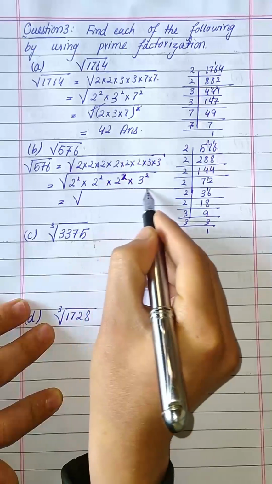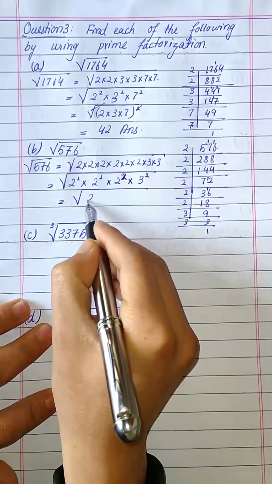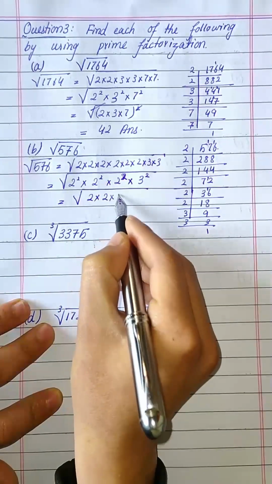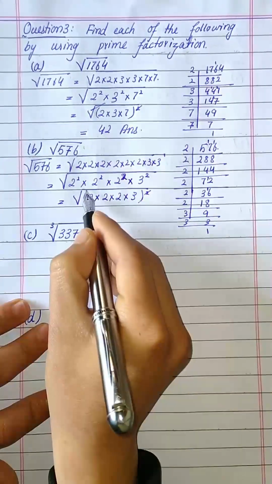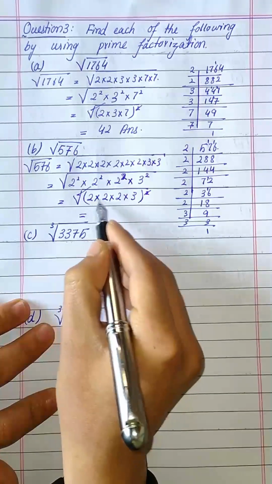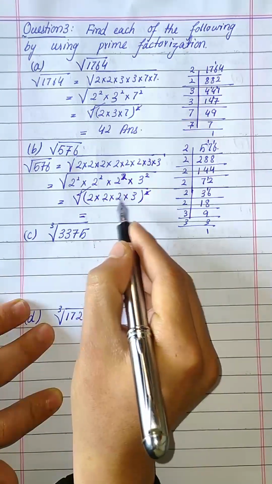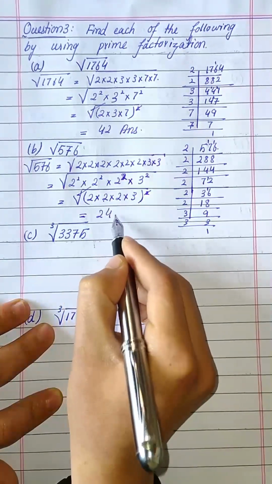And in the next step we can take this power as a whole, so 2 times 2 times 2 times 3 whole to the power square, and the square will be cancelled out with the square root, and 2 times 2 will be 4, 4 times 2 will be 8, 8 times 3 will be 24, which is our answer.